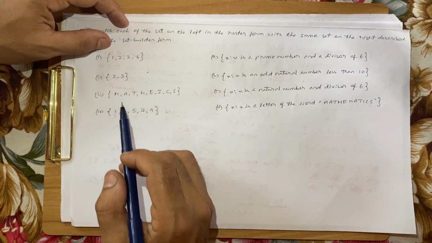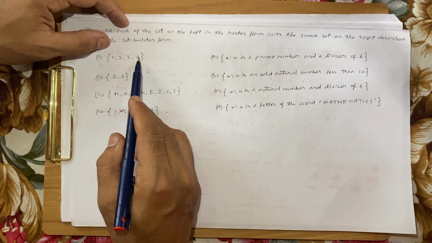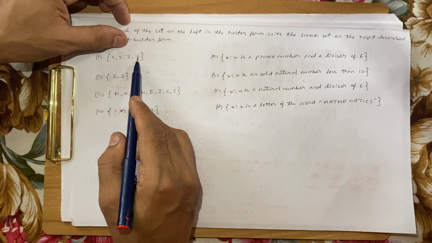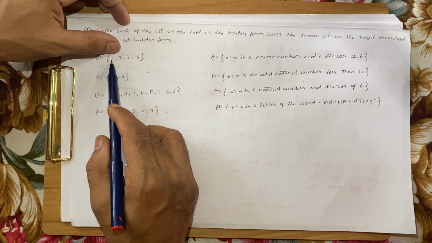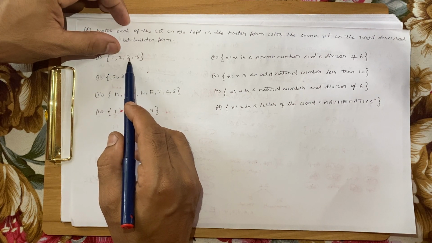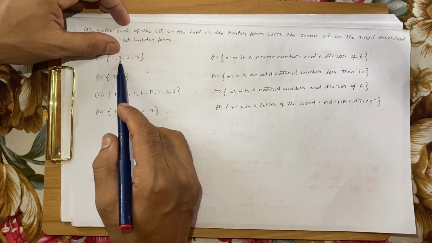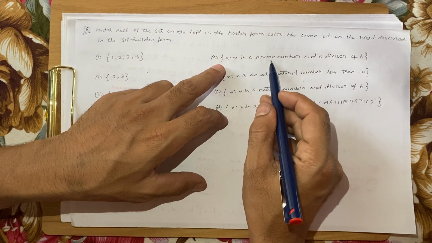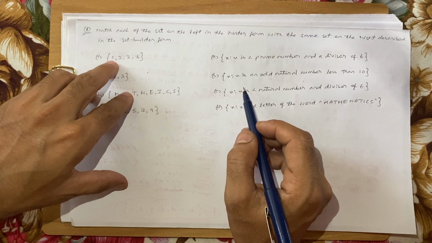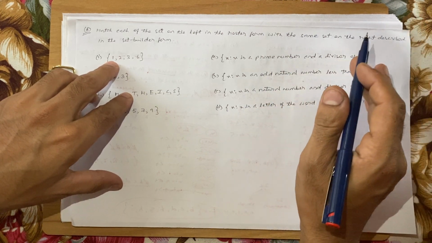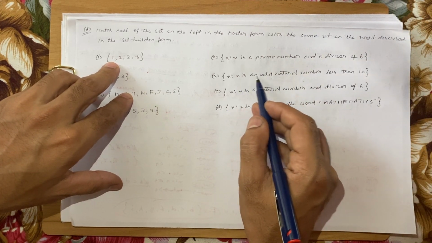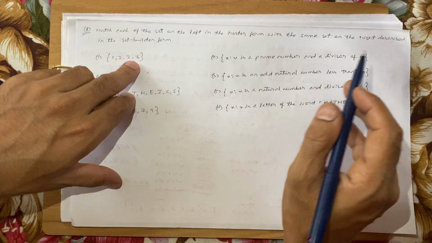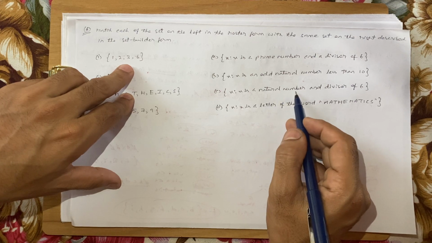Let's do it. The first one, let's see here, 1, 2, 3, and 6. Okay, this is 1, this is 2, 3, and 6. What can you see here? 2 and 3 are prime numbers, but 6 is an even number. 2 is an even number. So let's check it on this side here. X such that X is a prime number. Okay, here 1 is not a prime number, so this I will exclude. X such that X is an odd natural number. Here 2 is even, 6 is even, so leave this. X such that X is a natural number.